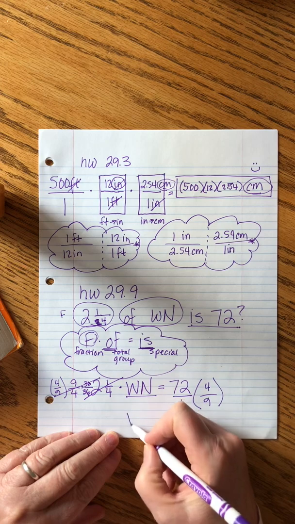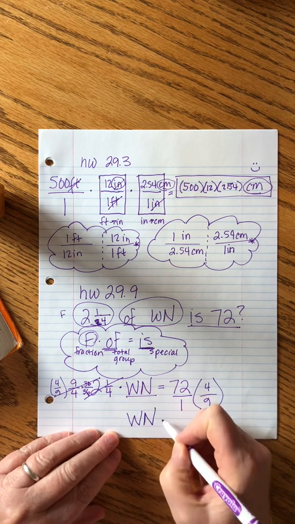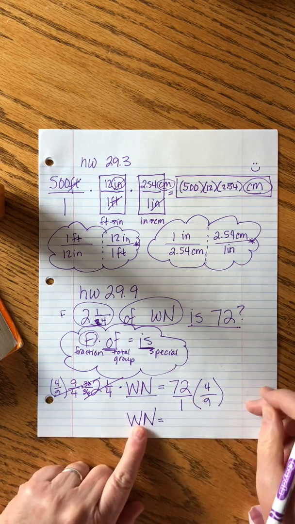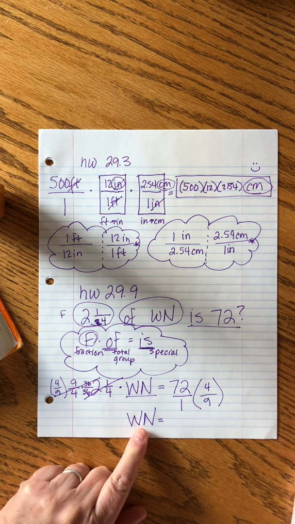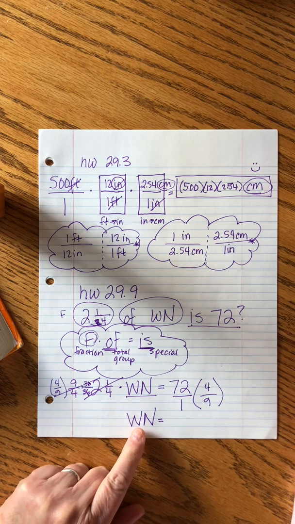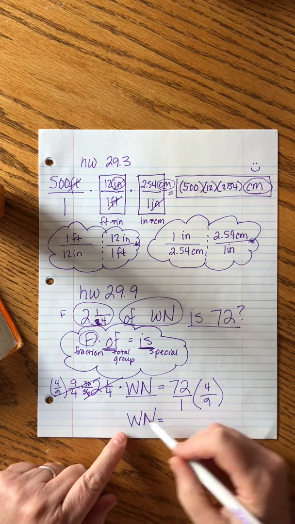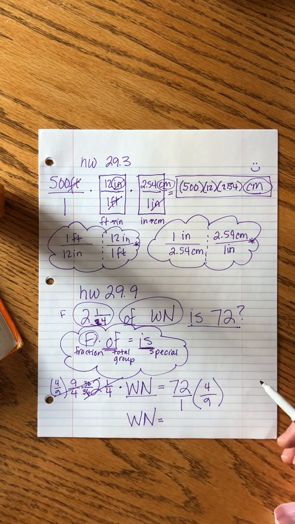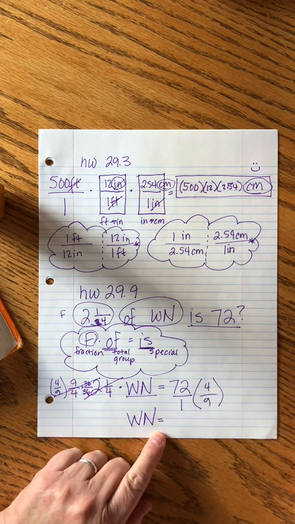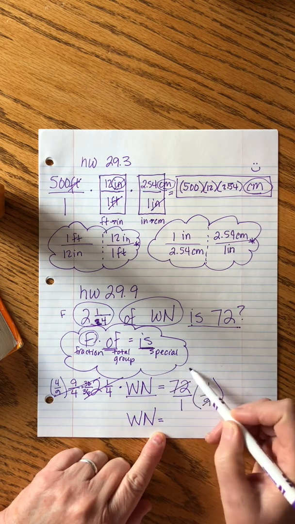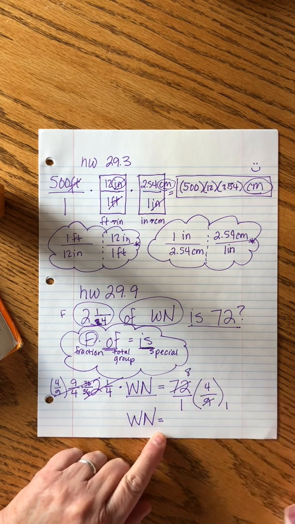Now we know that we just have the variable on this side. We can use 2 letters as a single variable. That used to blow my mind when I was starting out, and I thought, what? 1 letter, not 2. We can use 2. It's just helping us remember what it means. Now we just have to simplify over here. I look to cancel before I multiply. 9 goes into 72 8 times.